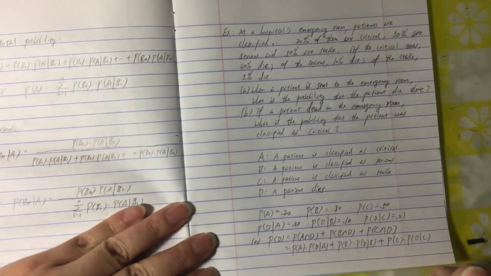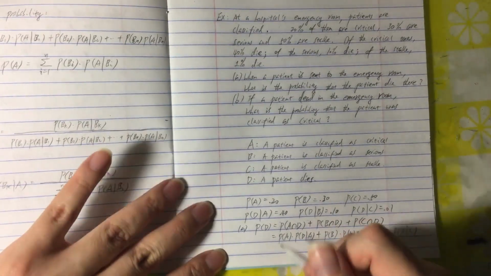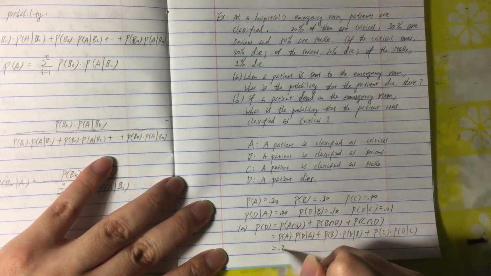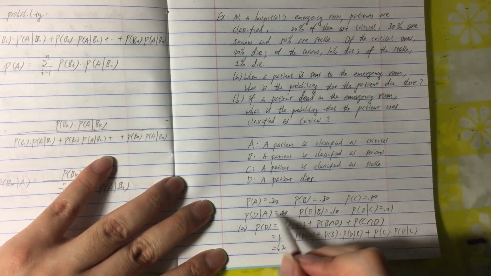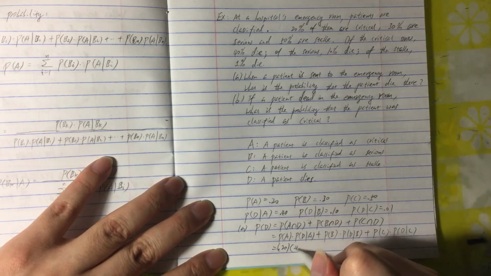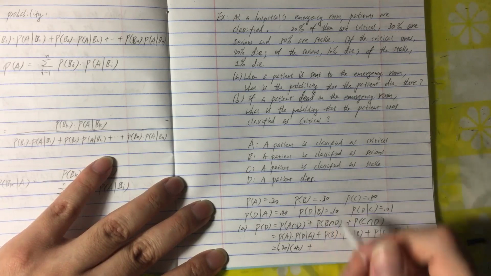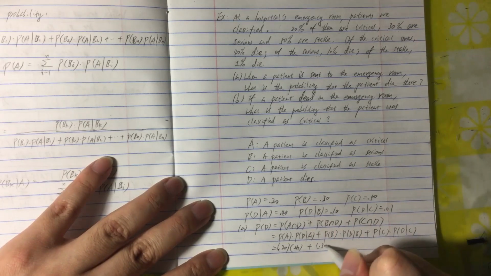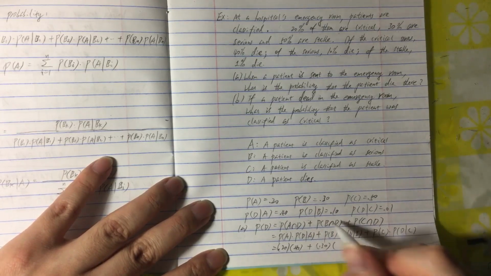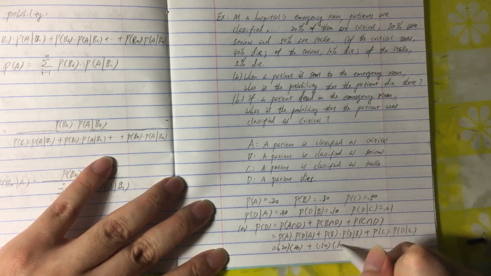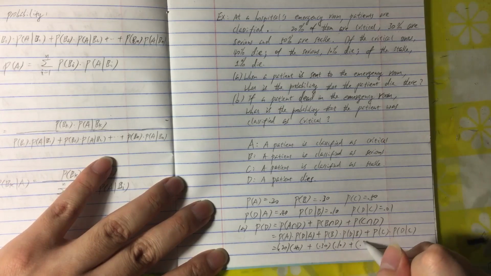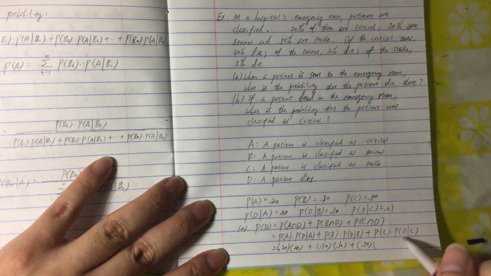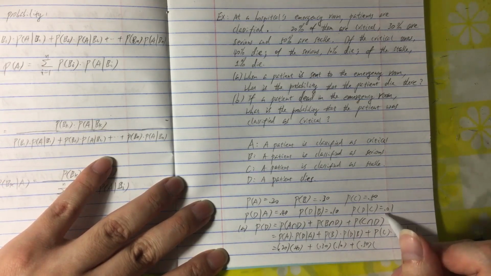Then plug in the numbers. Probability of A is 20%. Probability of D given A is 40%. Probability of B is 30%. Probability of D given B is 10%. Probability of C is 0.50, that's 50%. Probability of D given C is 1%, that's 0.01.